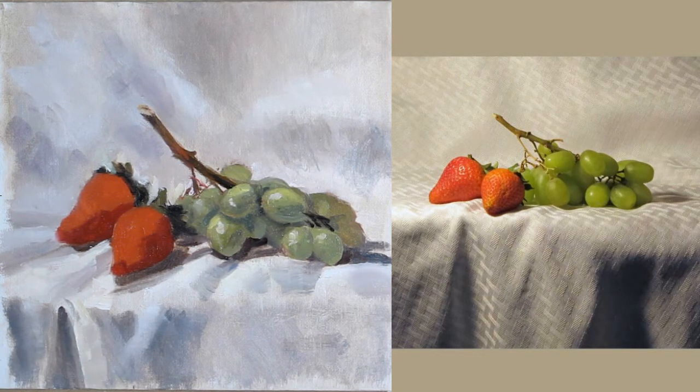This little bit of value is lighter than this right next to it. That goes there. This is then here.